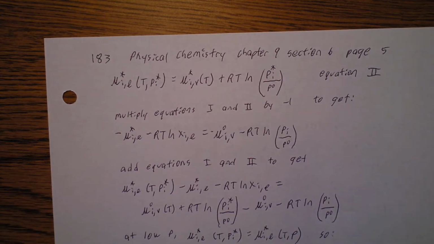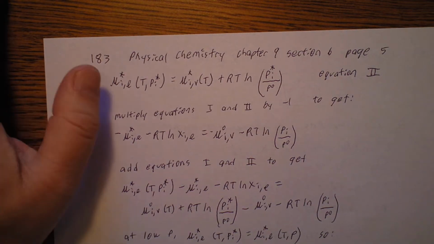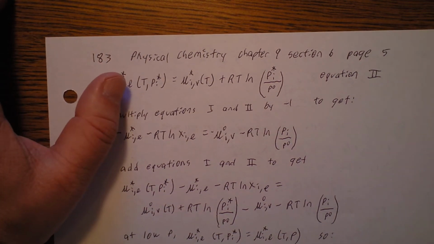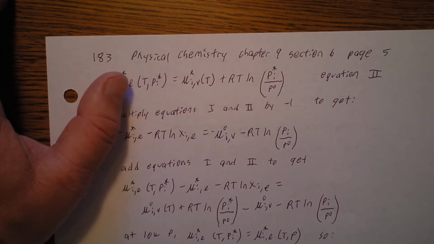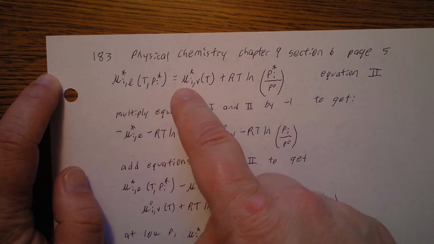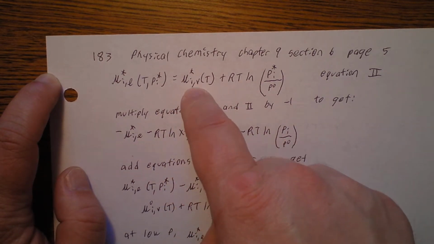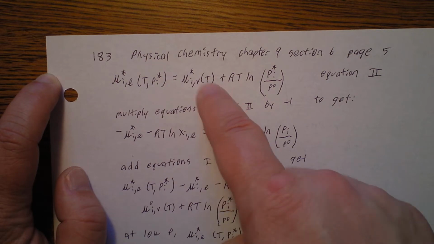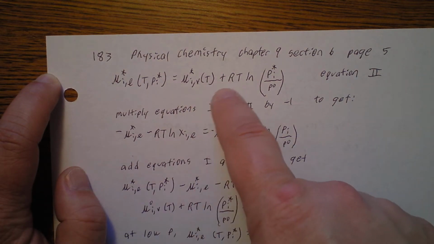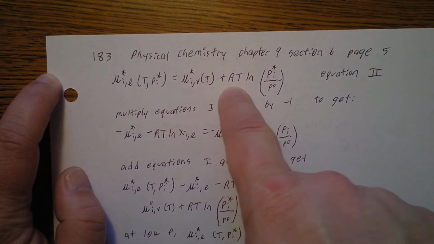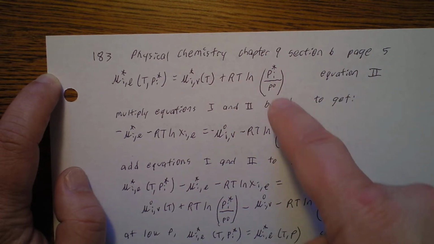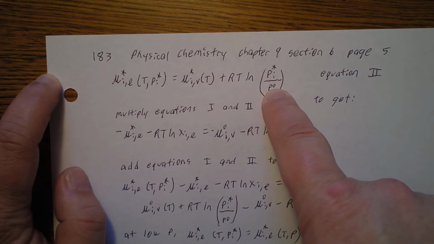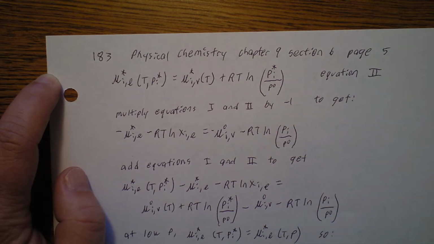Now we have the chemical potential of the substance I in the liquid form in its pure, unmixed state, and that's a function of temperature and the partial pressure of the substance I unmixed, and that's equal to the chemical potential of I in the vapor form unmixed, which is a function of temperature, plus the gas constant R times temperature times the natural log of the partial pressure of the substance I unmixed divided by the standard pressure. We're going to call this equation 2.